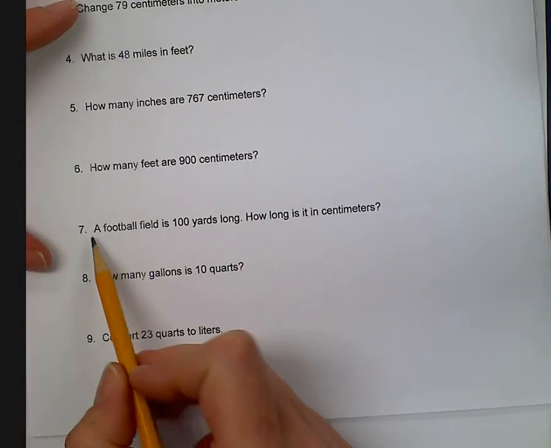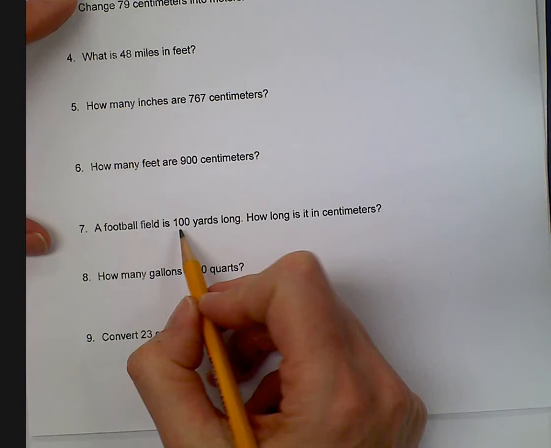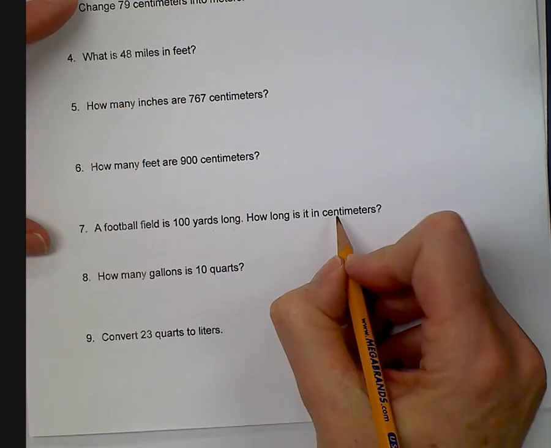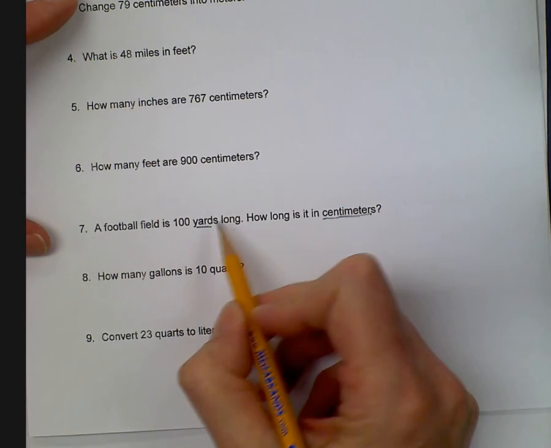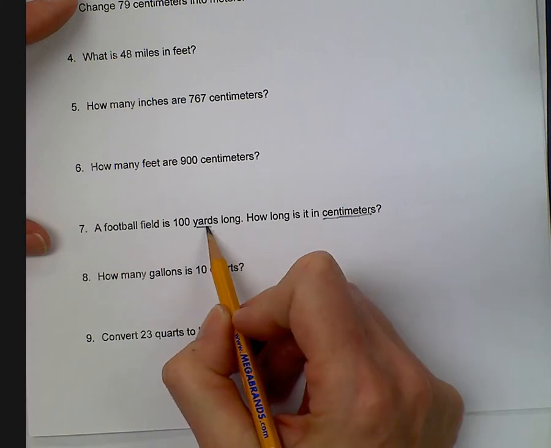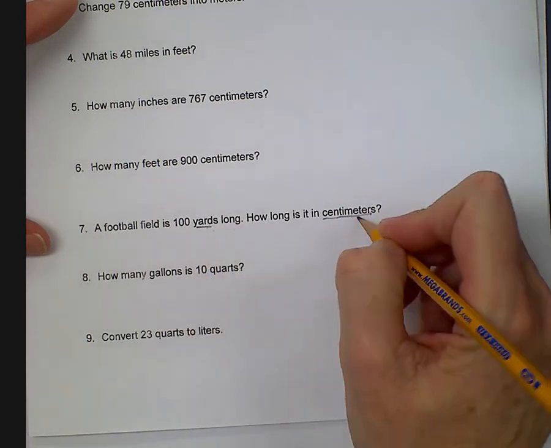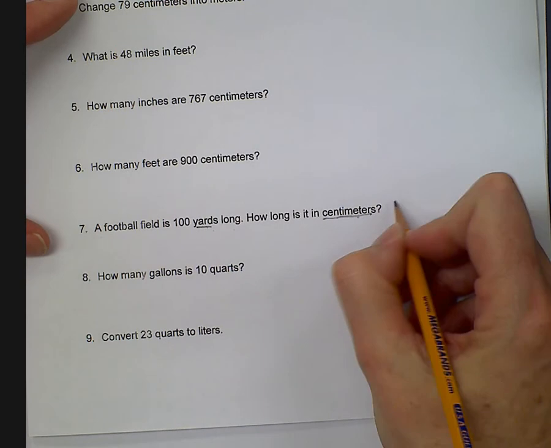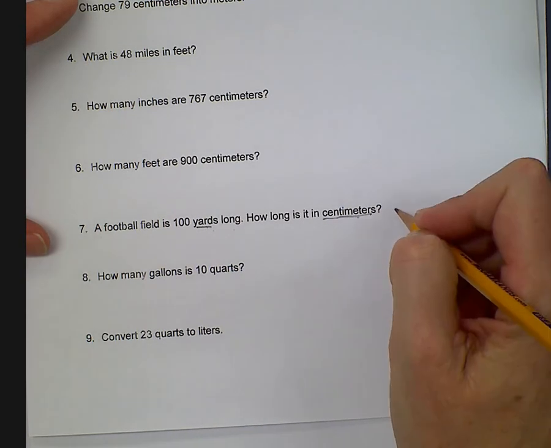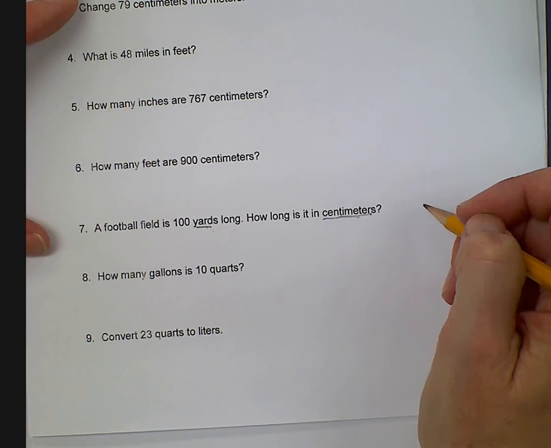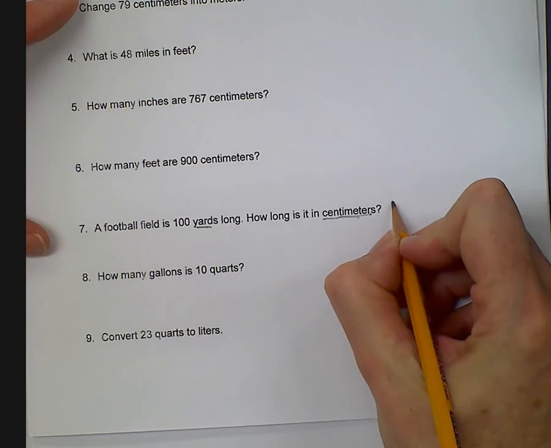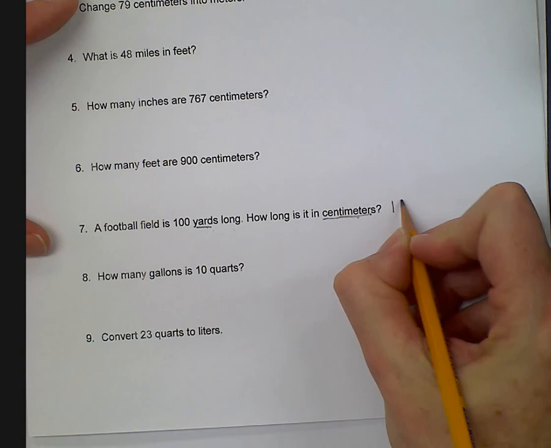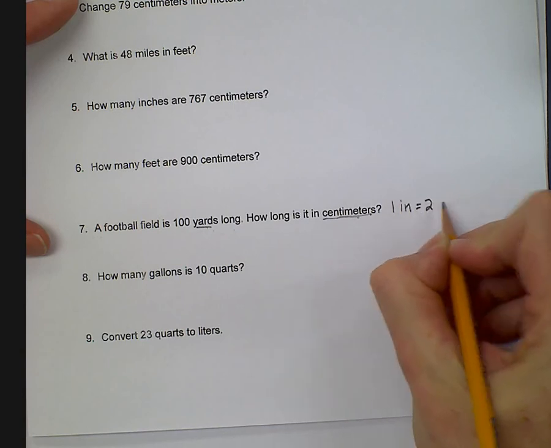A football field is 100 yards long. How long is it in centimeters? So we're going from yards to centimeters, and that is from an English Standard unit to a metric unit. And so I need a conversion that takes me from the English Standard to the metric. And the only one I can remember always offhand is 1 inch equals 2.54 centimeters.